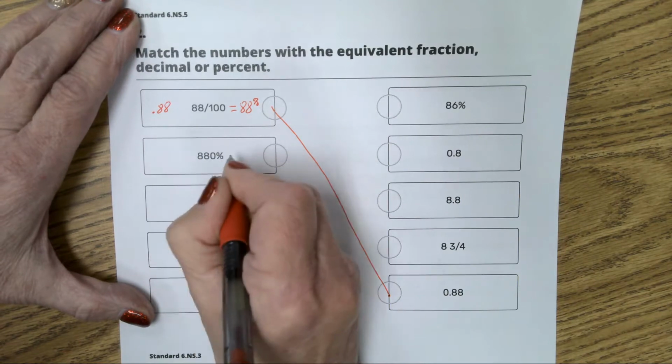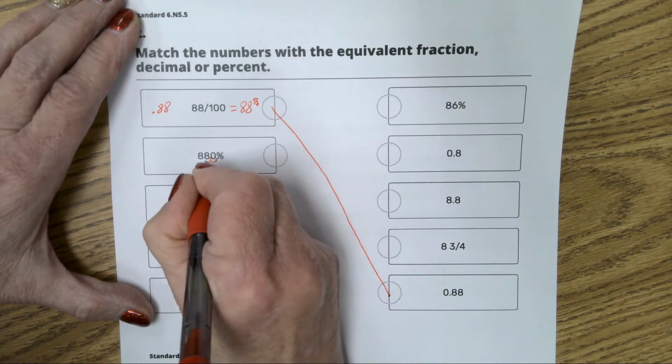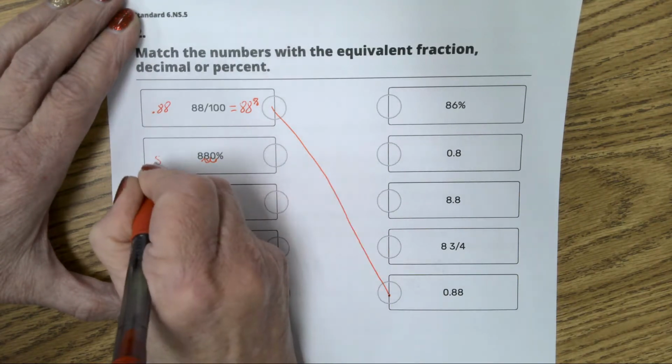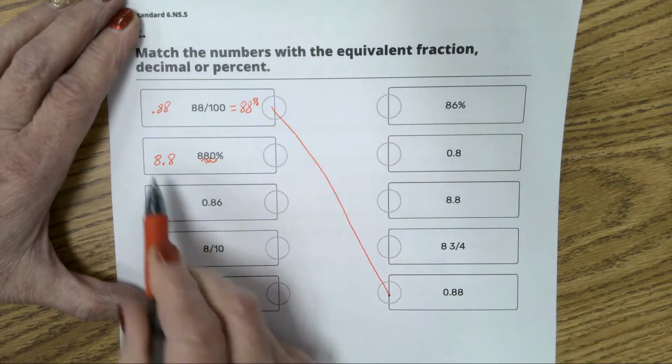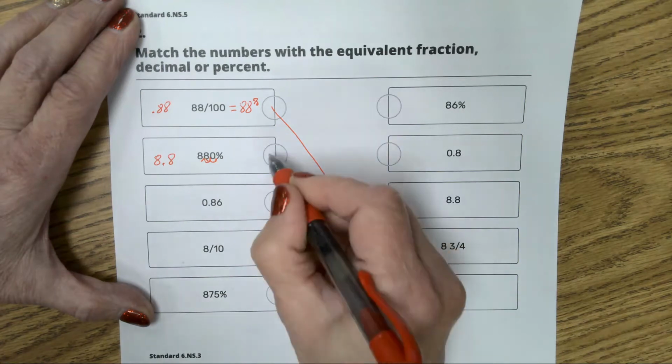880%. Well, as a decimal, you move it 2 places to the left, and it's 8.8. Is 8.8 a choice? Yes, it is.